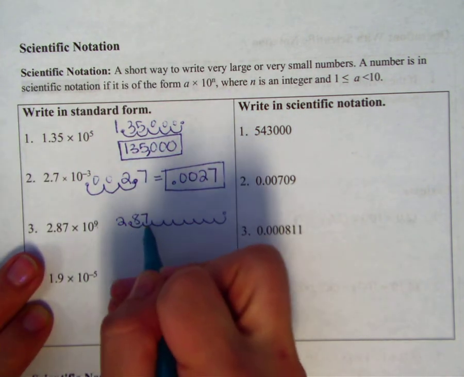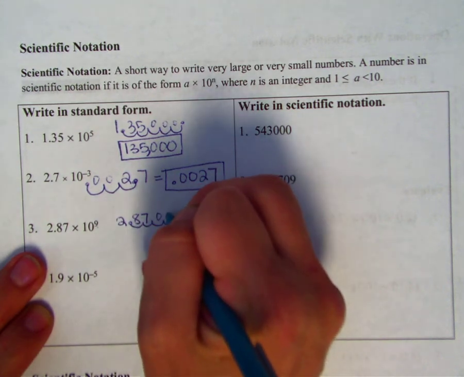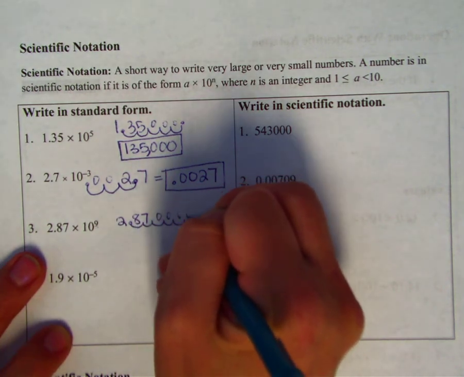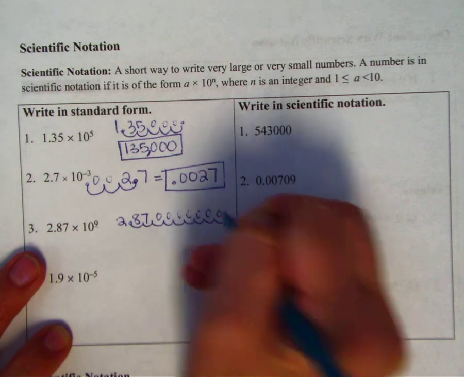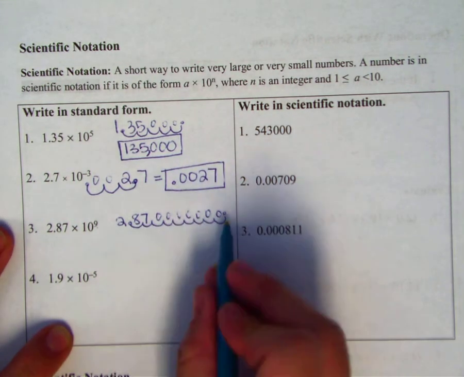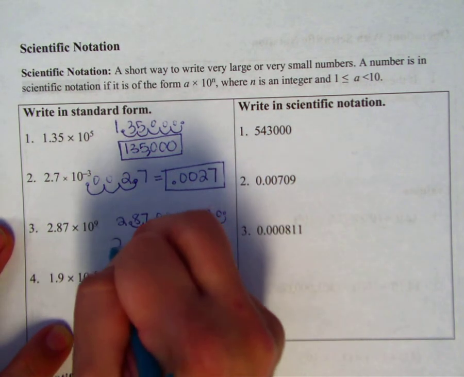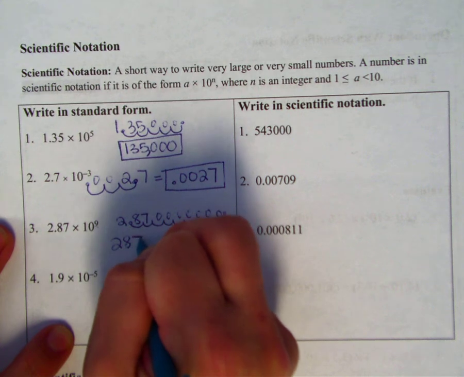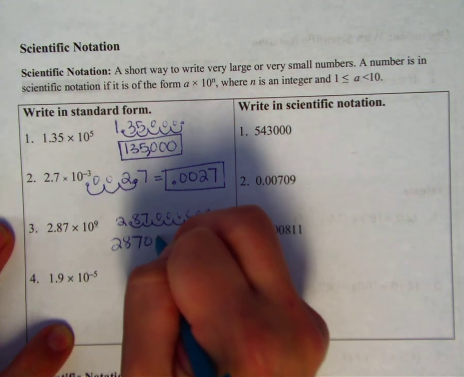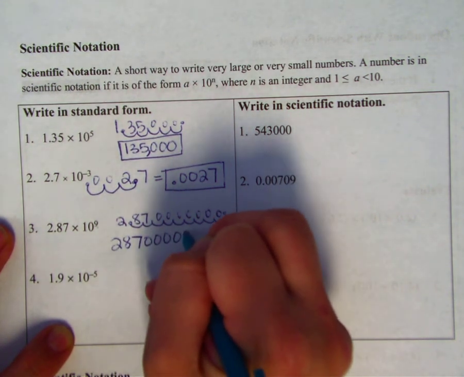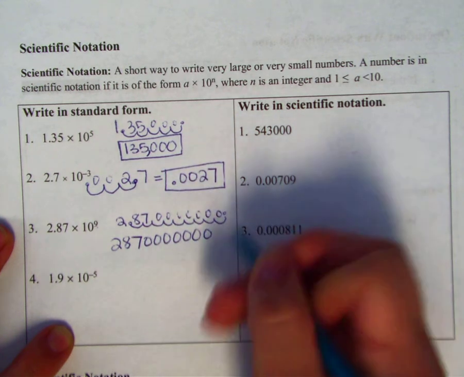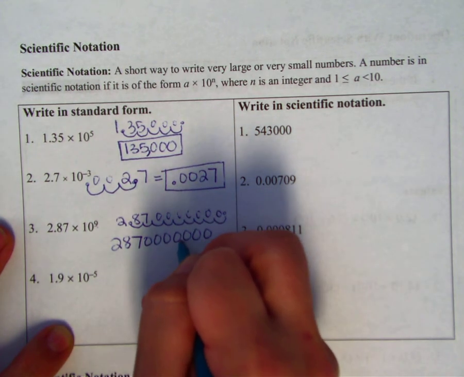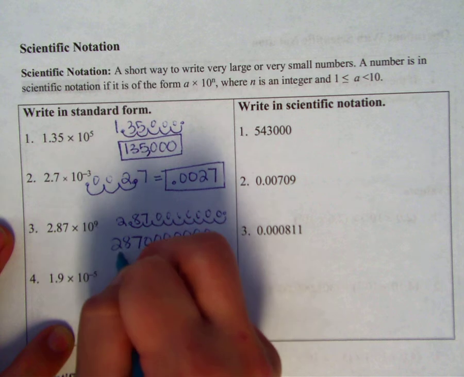I've got the 2 places for the numbers, which means I should have 7 zeros here. 1, 2, 3, 4, 5, 6, 7. Let's rewrite this correctly then. 2, 8, 7, and then 7 zeros. You should have a comma here, here, and here.